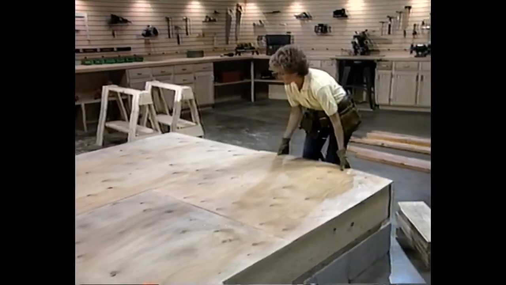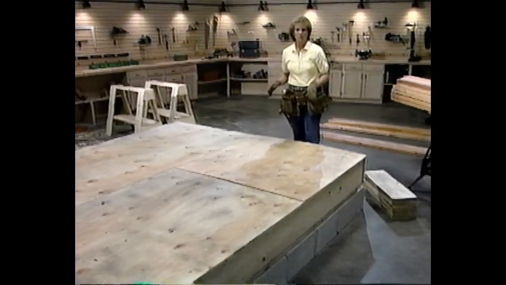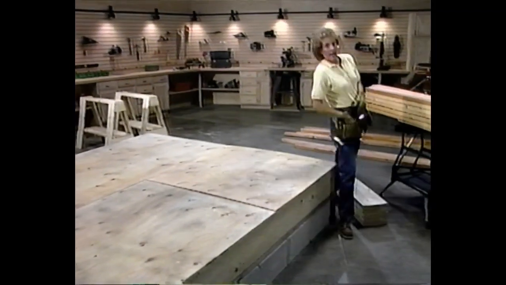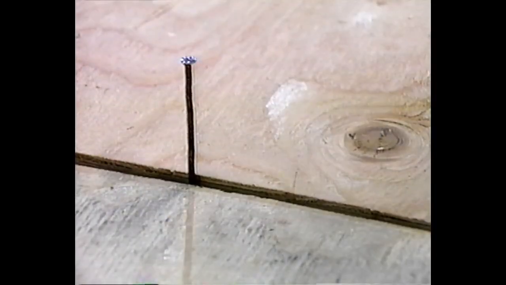Now when installing the subfloor, you want to lay out the panels of plywood so they're perpendicular to the joists, but you want to leave a gap for expansion. And here, a 10-penny nail works great as a spacer.